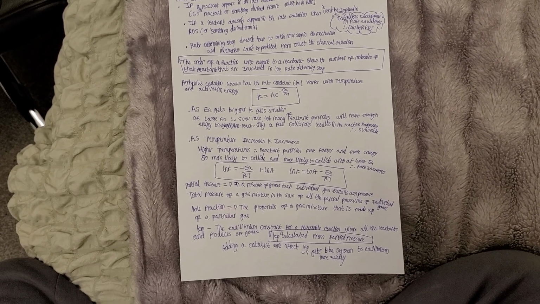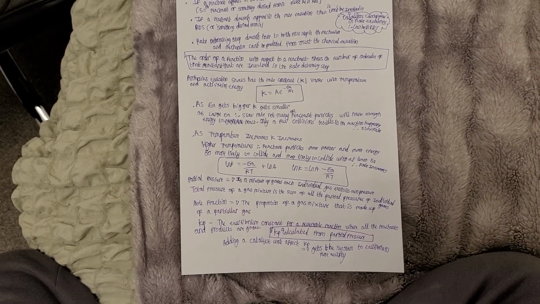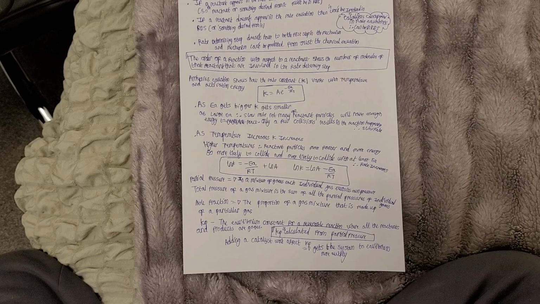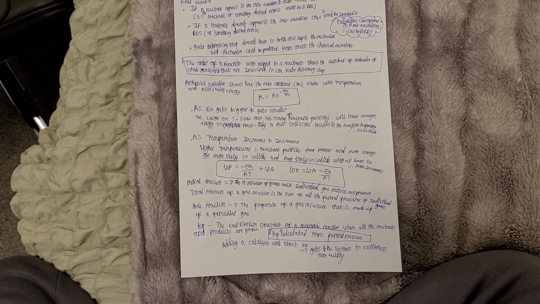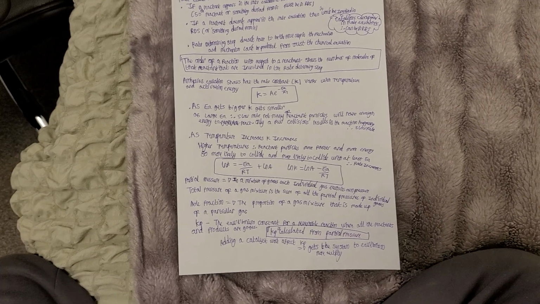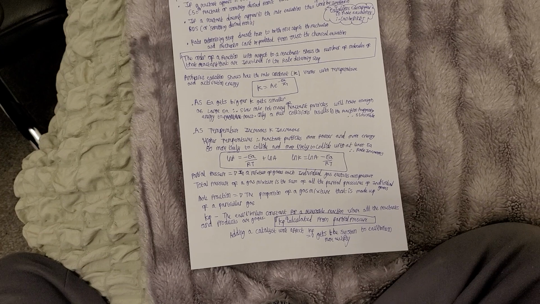Kp is calculated from partial pressures. Adding a catalyst won't affect Kp. It just gets the system to equilibrium more quickly, but it doesn't affect the Kp value.